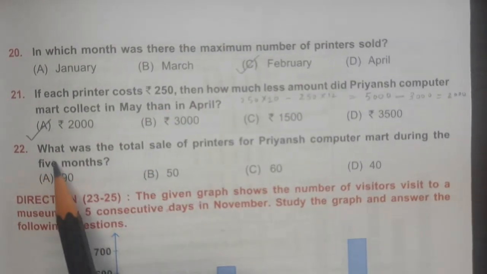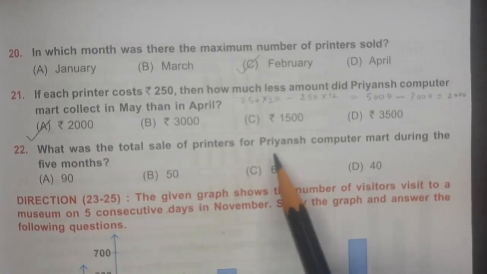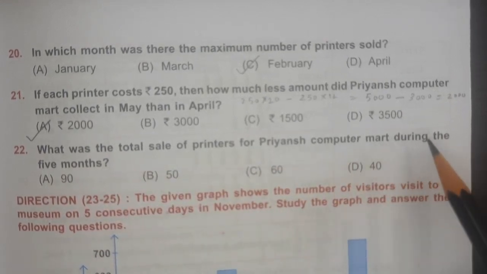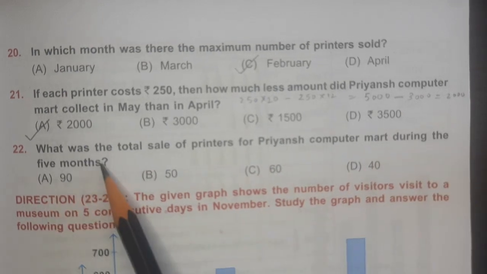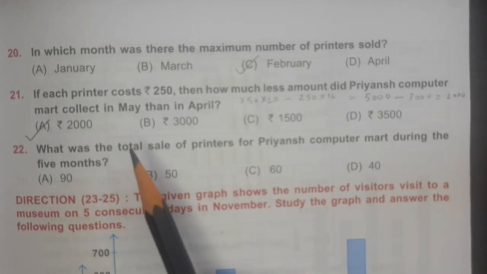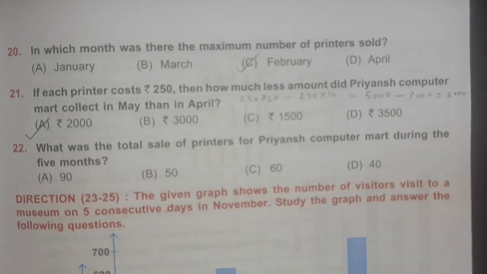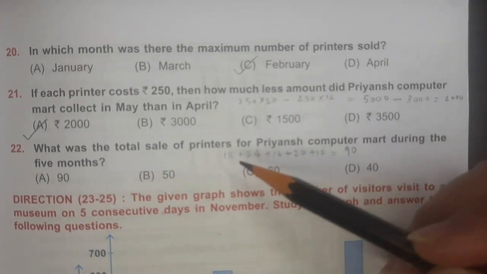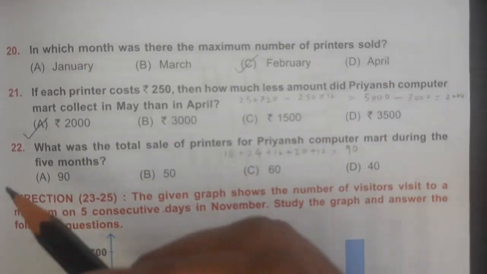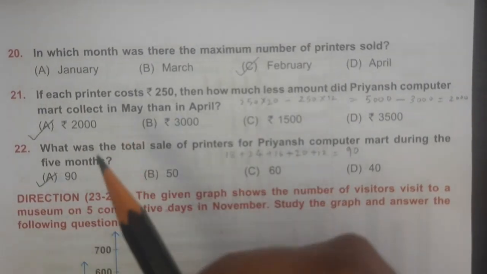Next question. Question number 22. What was the total sale of printers for Priyansh Computer Mart during the 5 months? What is expected here is to do the total of all the printer pieces which were sold in all 5 months. Doing the total, I get 90. So the total sale of printers for Priyansh Computer is option A, 90.